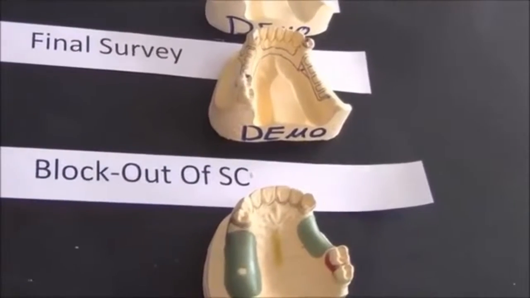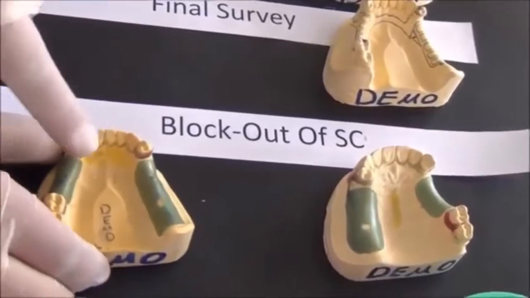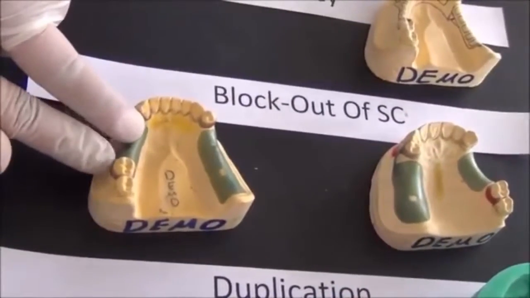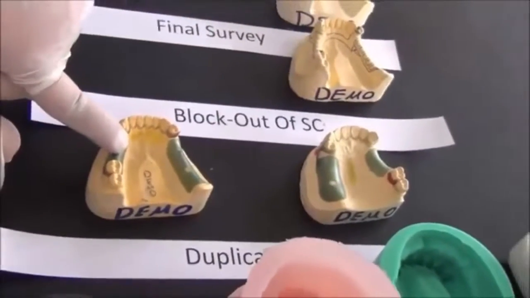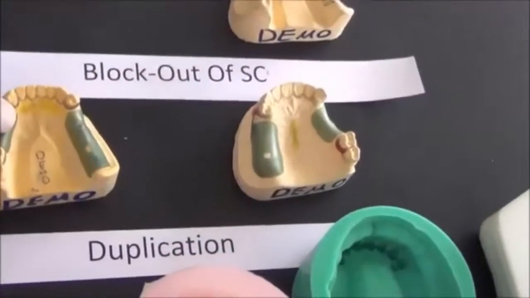So we need to do what we call a duplication. This is the secondary cast with the blockout material on it, and we need to place metal over it. So this material does not stand metal. Stone does not stand the temperature of the casting machine. So we need to use another material.